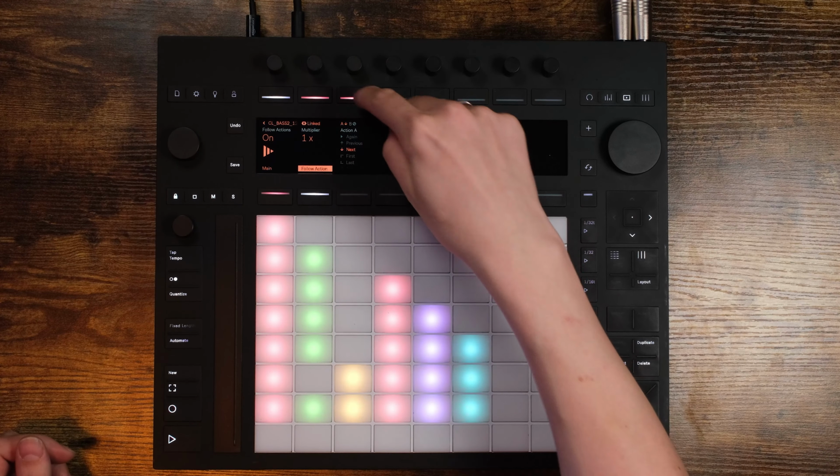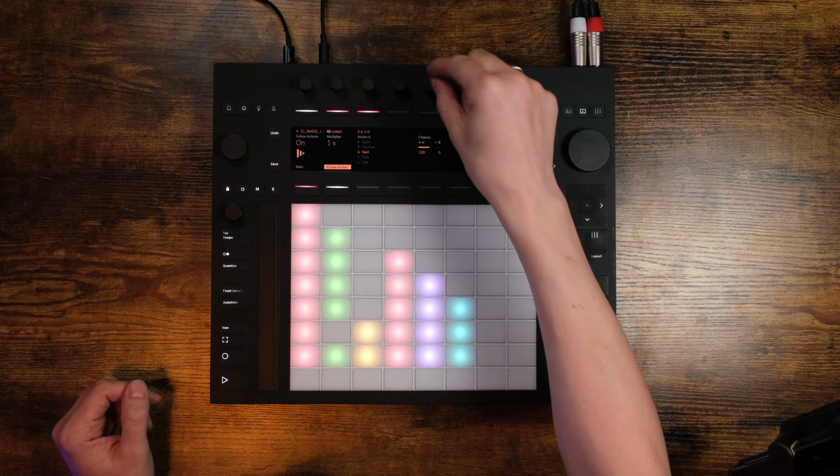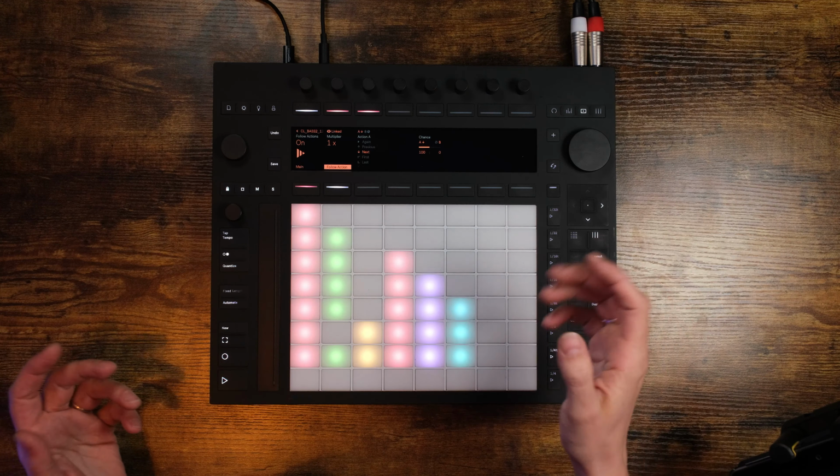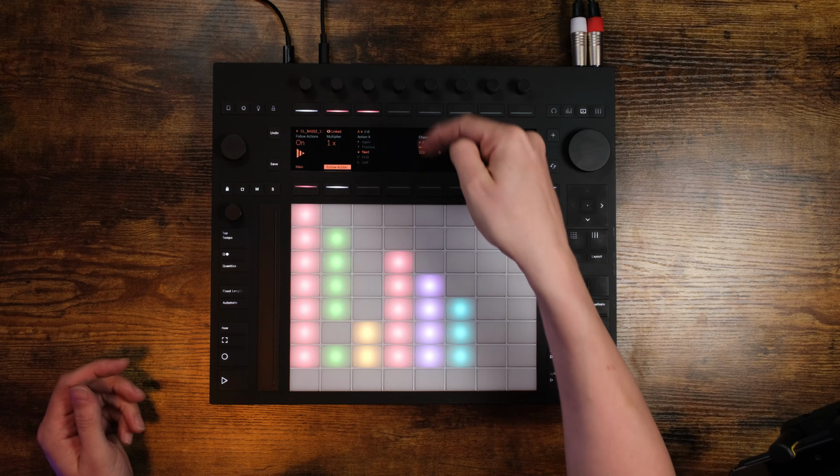Then we have A and B, so we can have two follow-on actions set up, and then we can set a chance, which is like a randomness or probability that one or the other follow-on action is going to happen. Now, if you don't want any randomness, you just make sure it's 100% to A. That means the follow-on action you've selected on A will 100% happen.